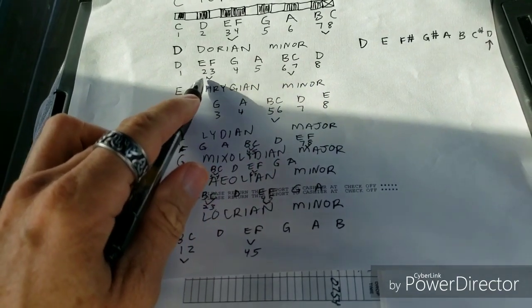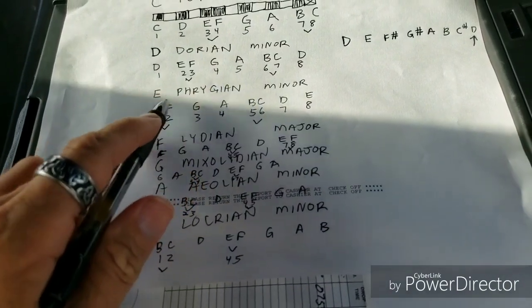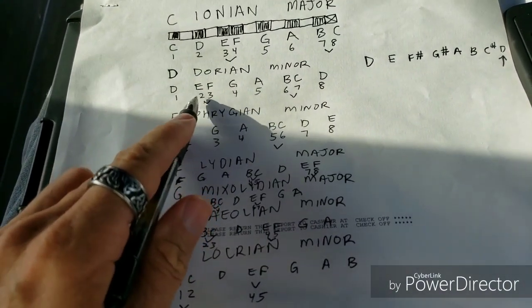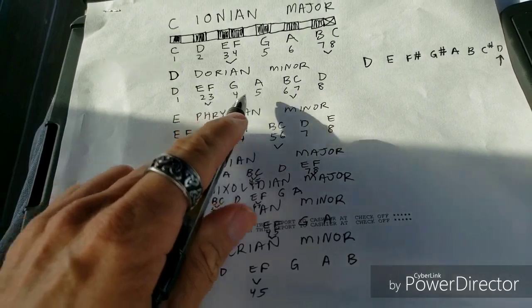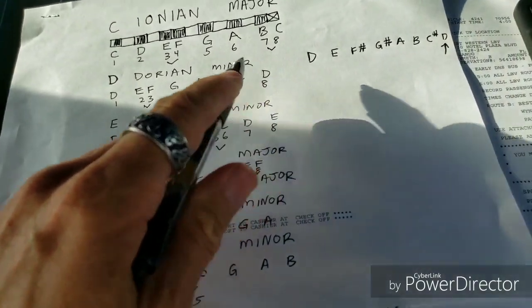Like, for instance, if I wanted to do D Dorian, but I wanted to play E, which is Phrygian, in the Dorian style, I would just move those semitones to the second and third note of the scale and the sixth and seventh note of the scale, and it'll have a Dorian mode sound.